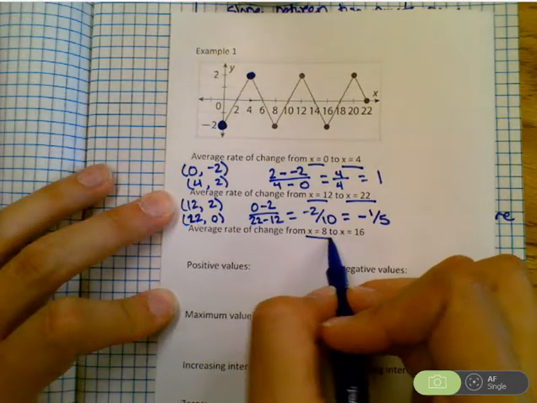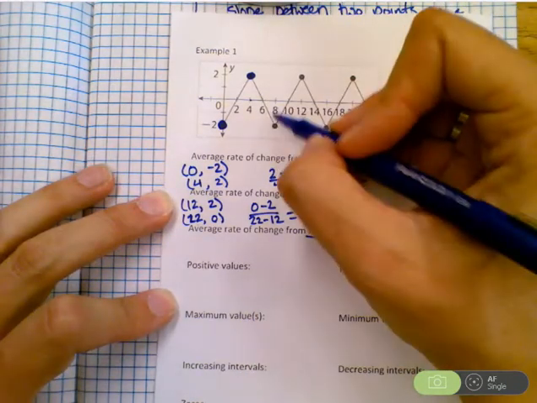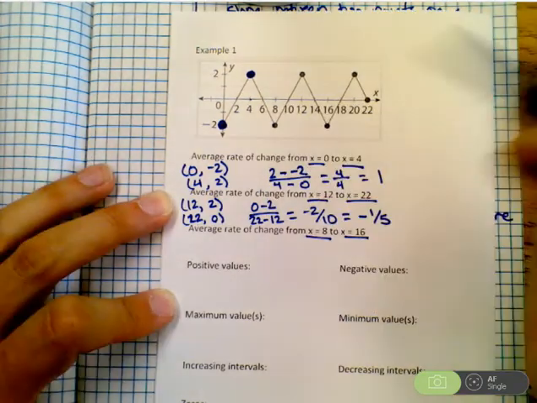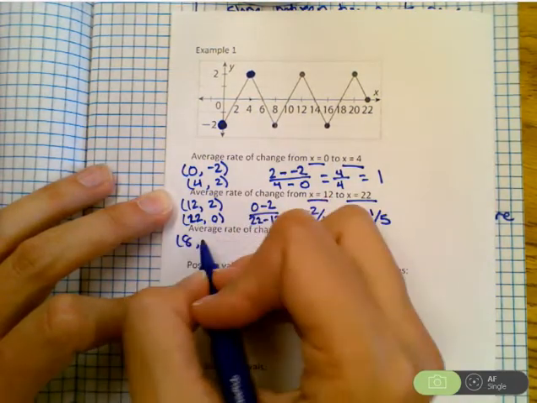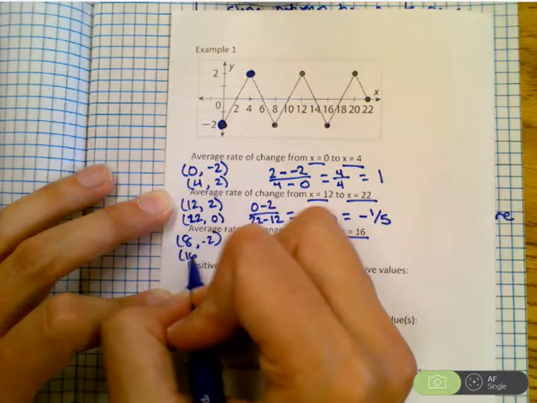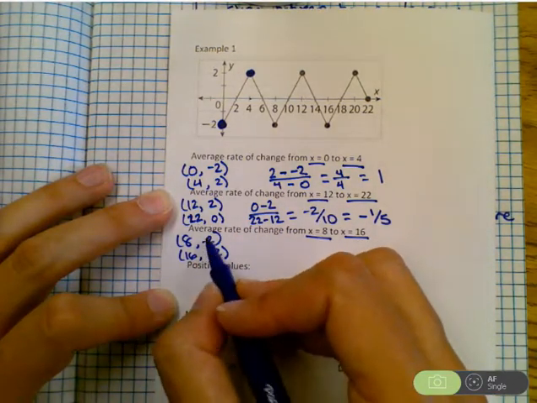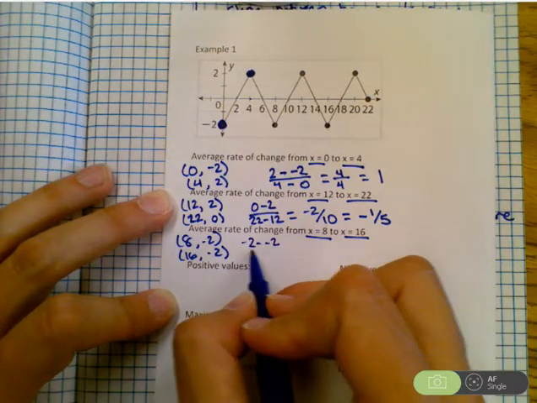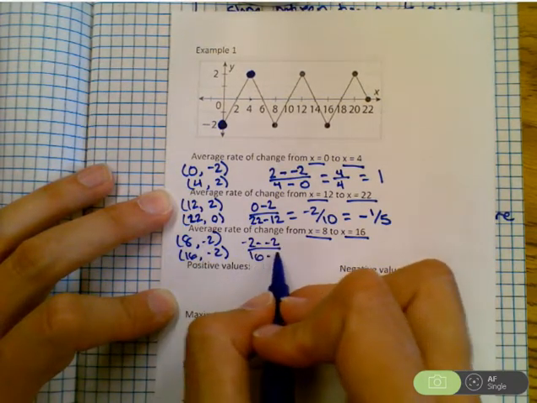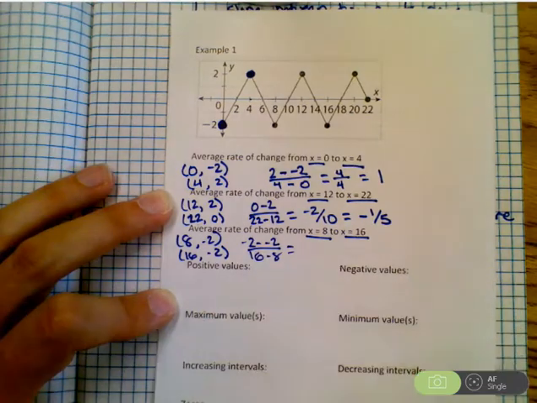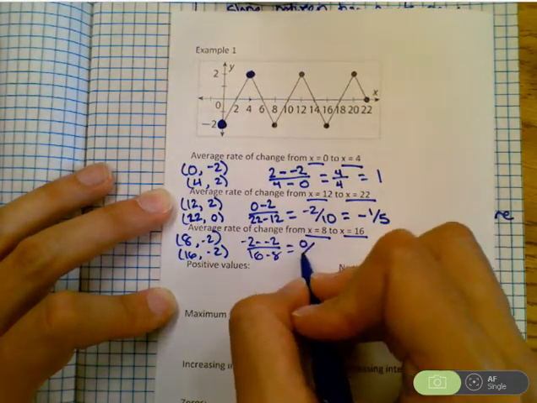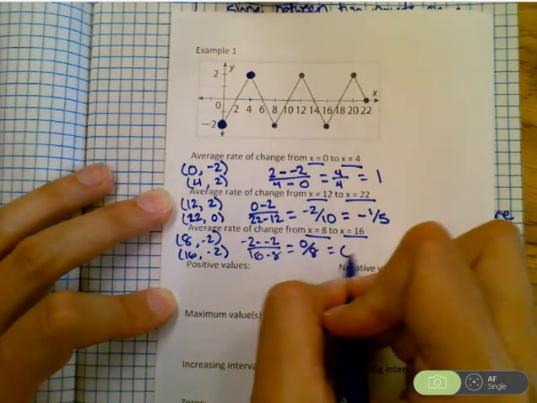Average rate of change from 8 to 16. Well, at 8, I'm here. At 16, I'm here. So 8 is negative 2 for the y. 16 is also negative 2. Slope formula, negative 2 minus negative 2 over 16 minus 8. Negative 2 minus negative 2, well, that's just 0 over 8, or 0.